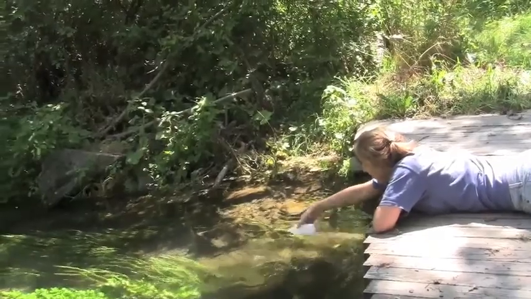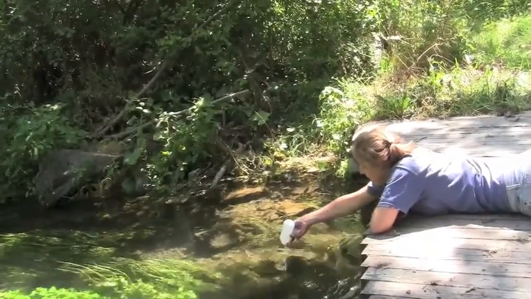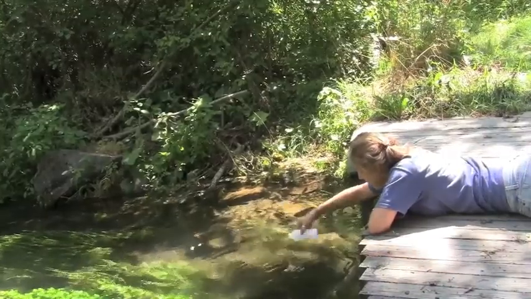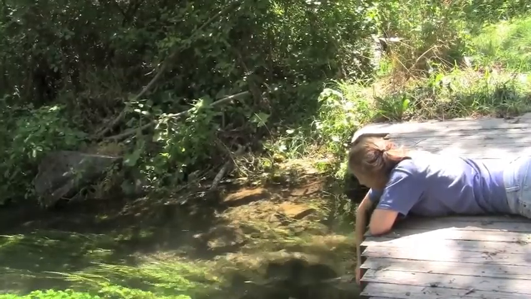Another possibly easier method would be to get the water sample directly from the bridge. You can take the sample directly from the creek or use a bucket to pull the water up, but remember to rinse your bucket and the sample bottles 3 times.